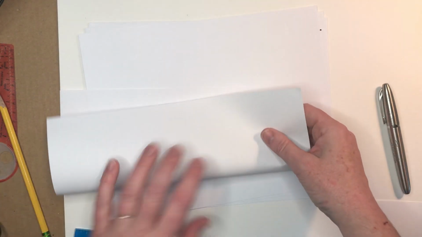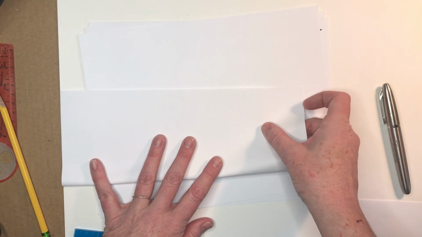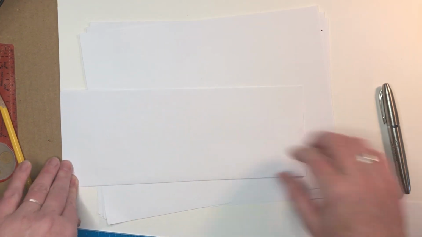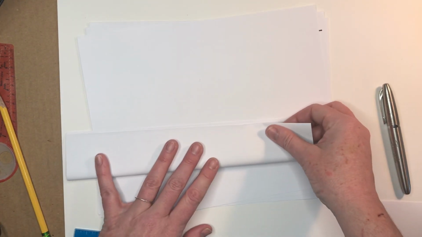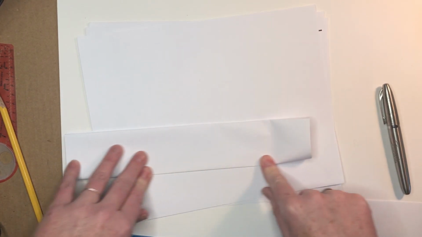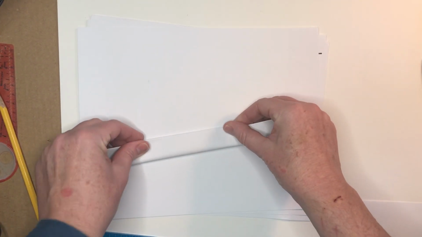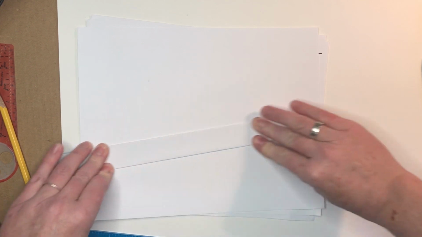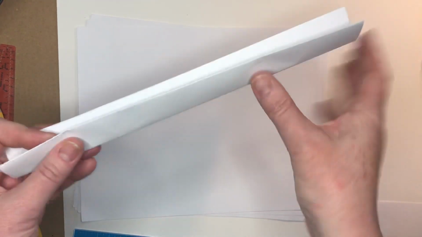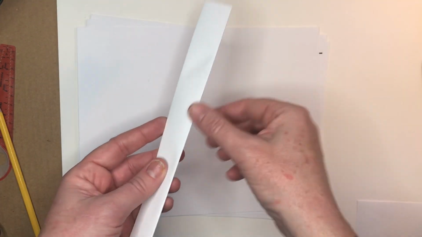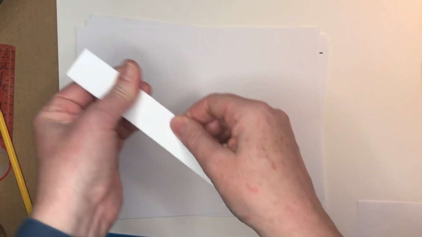So take a piece of paper and fold it in half. Fold it in half again. Oops. And then fold it in half one more time. So now you've got this end that's open, but you also have this nice crisp fold right here. So if you don't have a ruler around, you can use that instead, okay?